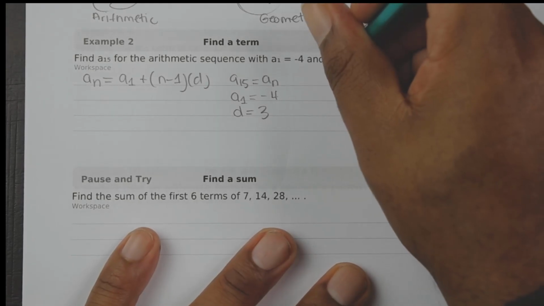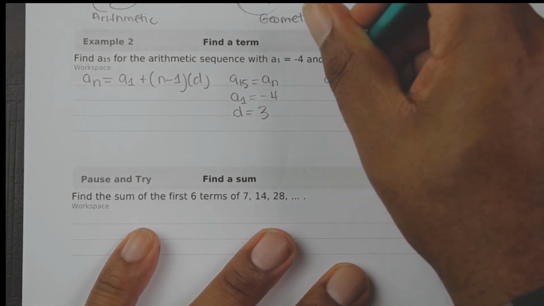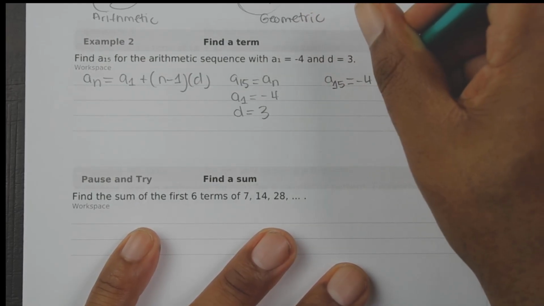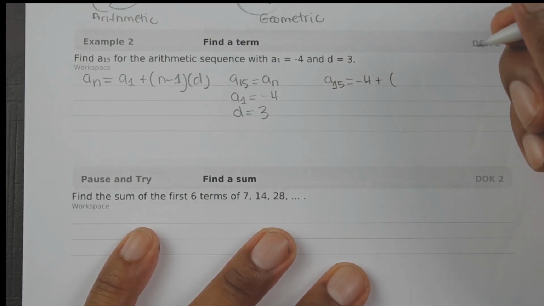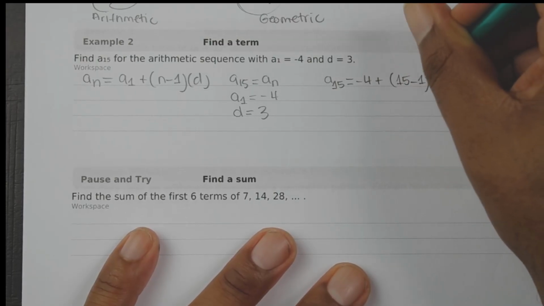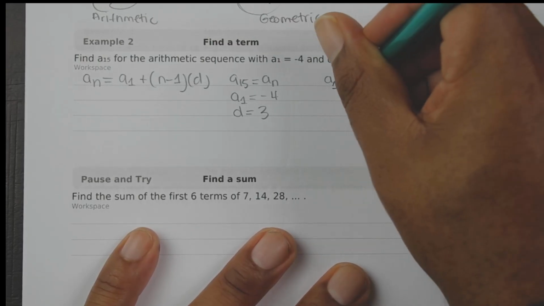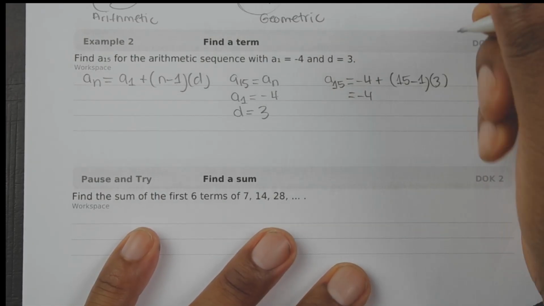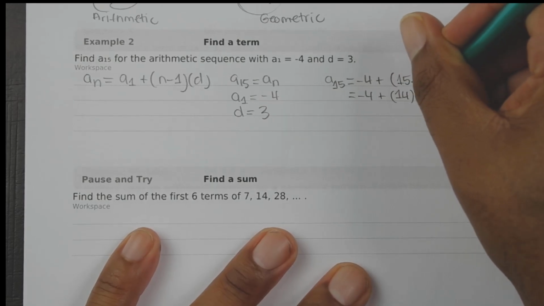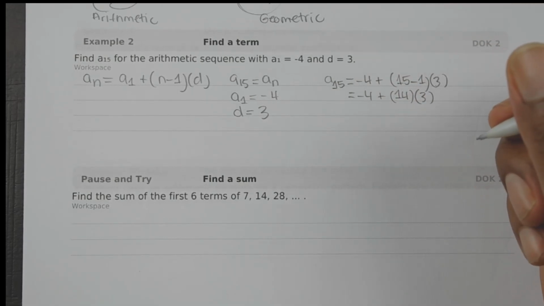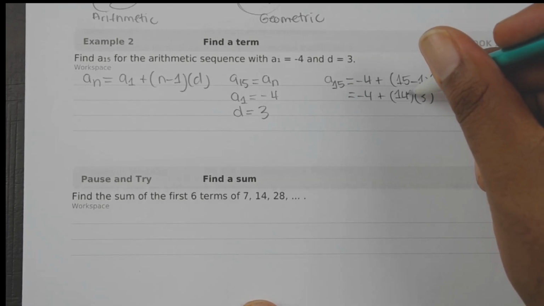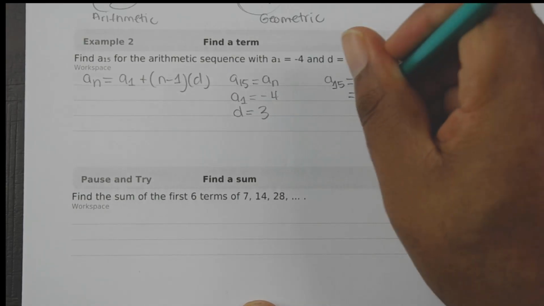So a sub n, which is a sub 15, equals -4 plus (n, which is 15, minus 1) multiplied by 3. That's -4 plus 14 times 3. 14 times 3: 3 times 4 is 12, carry the 1, that'll be 42.